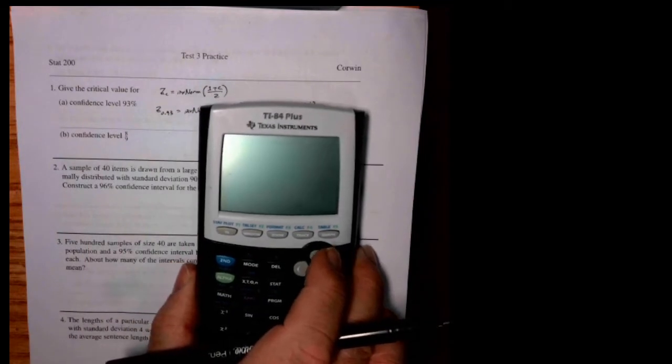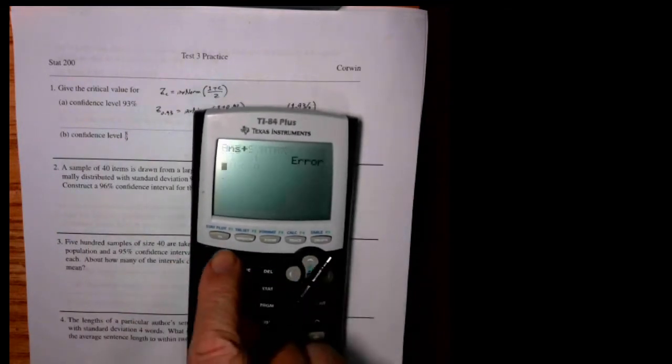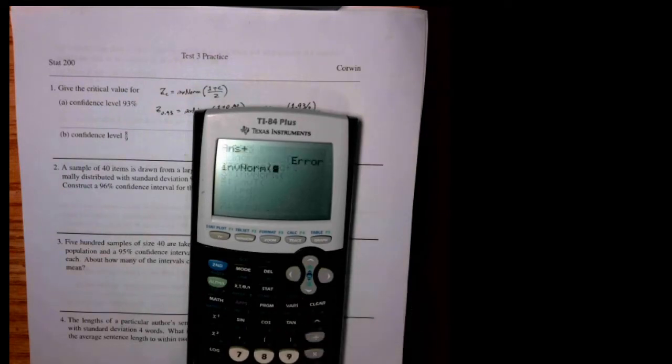And then I just take out my calculator and do the usual stuff. Let's see. So go to inv norm and then 1.93 over 2. And there I go, 1.81 approximately.